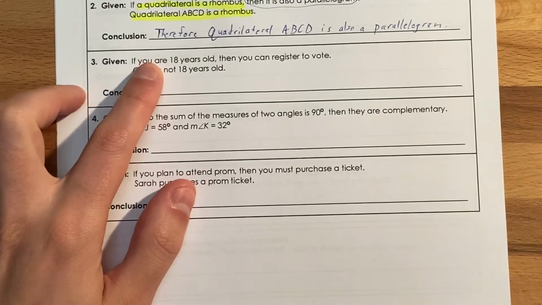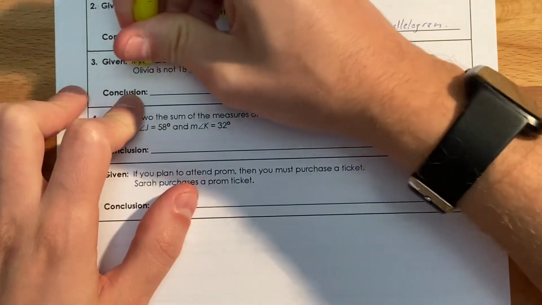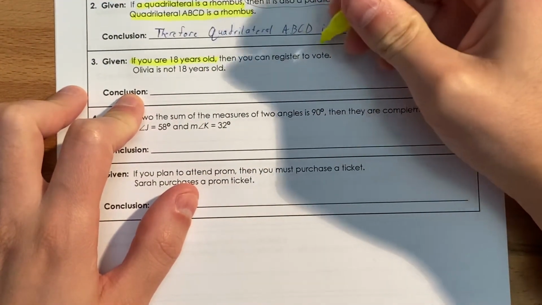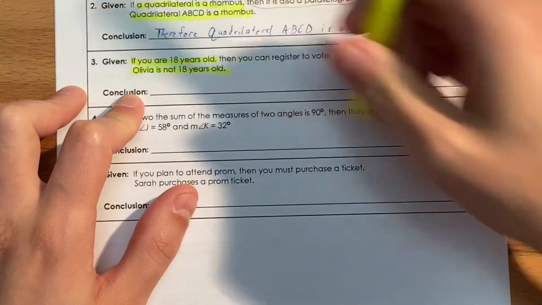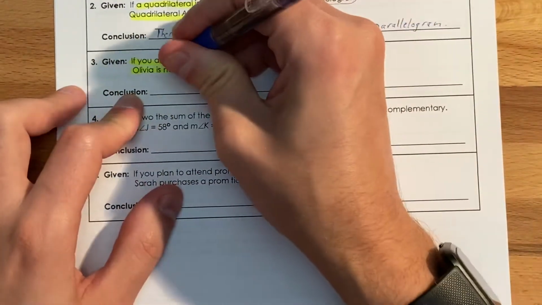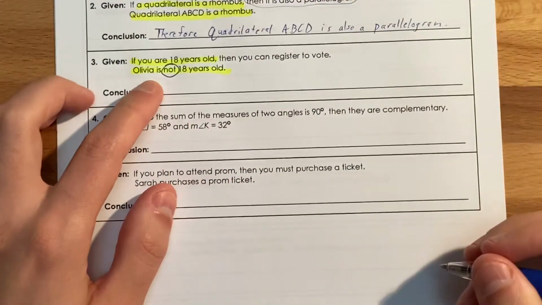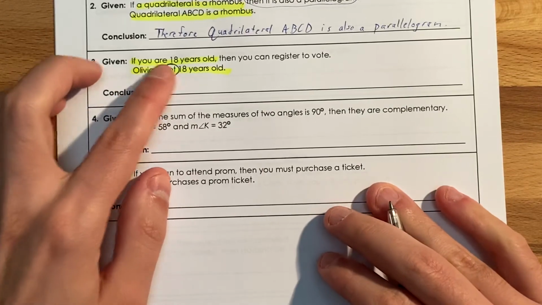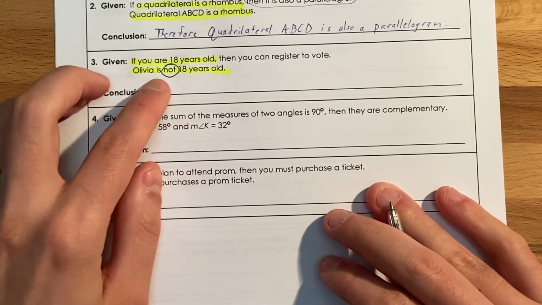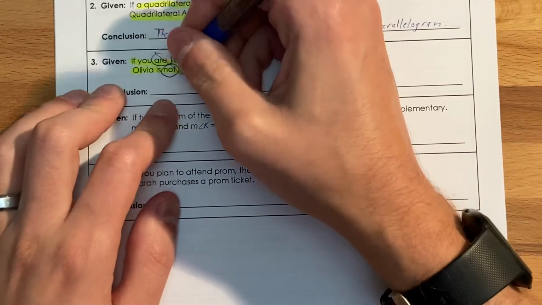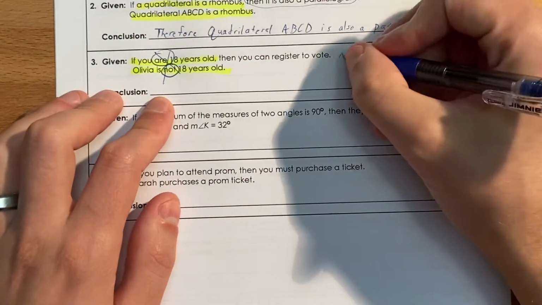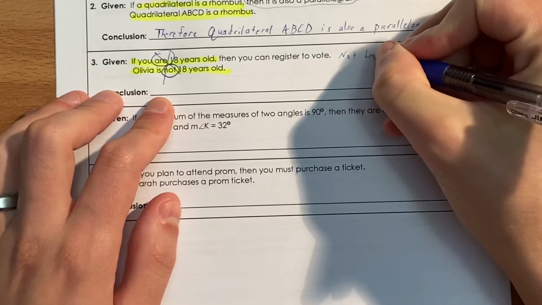If you are 18 years old, then you can register to vote. Olivia is not 18 years old. Uh-oh. This one is saying she's not 18 years old. If you are 18 years old, Olivia is not 18 years old. So these two things clash. That means this is not the law of syllogism.